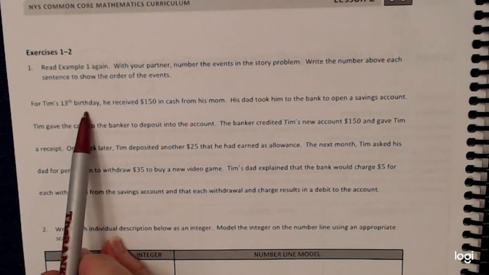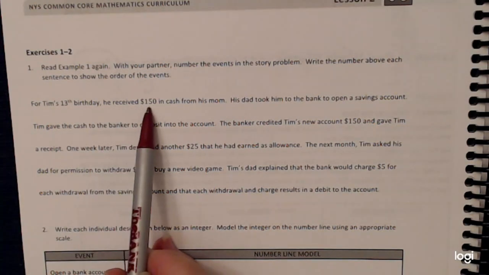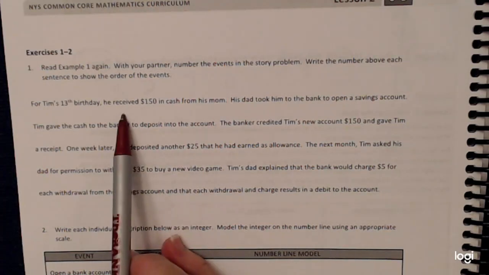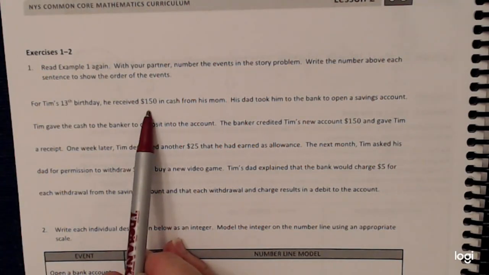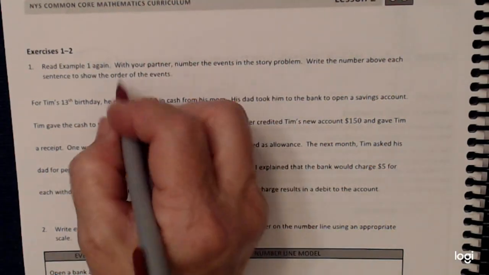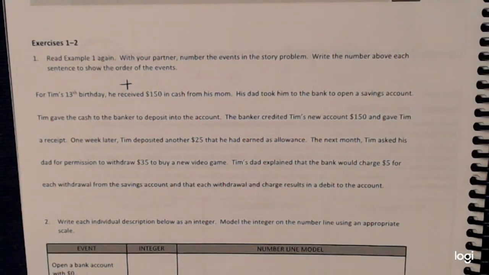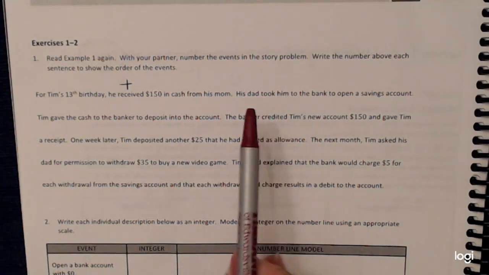For Tim's 13th birthday, he received $150 in cash from his mom. To receive $150, is that going to be a positive thing or a negative thing? Received. Oh, that's positive. That means I'm getting more money. Okay, so let's stop right there. All right, so let's continue with the story.